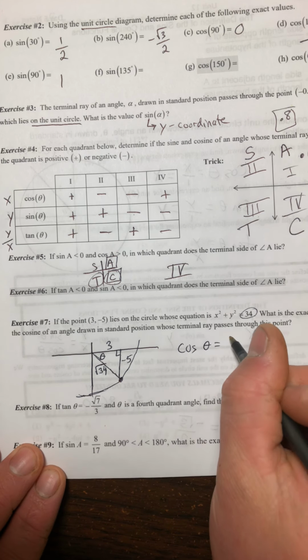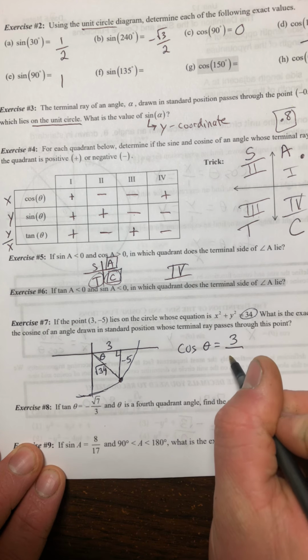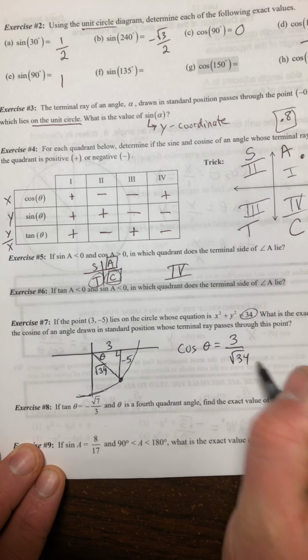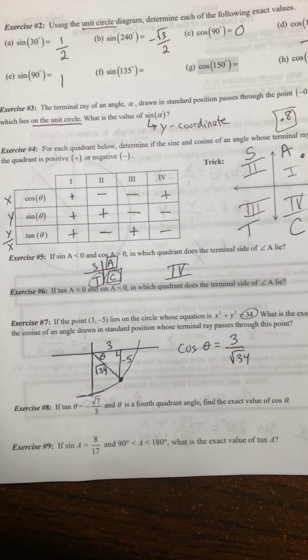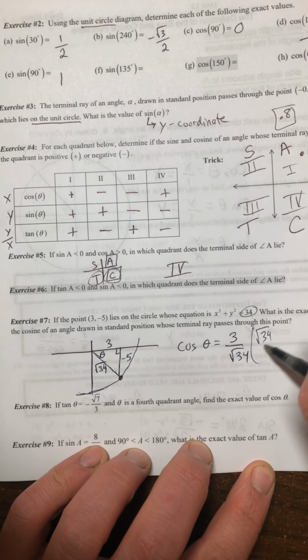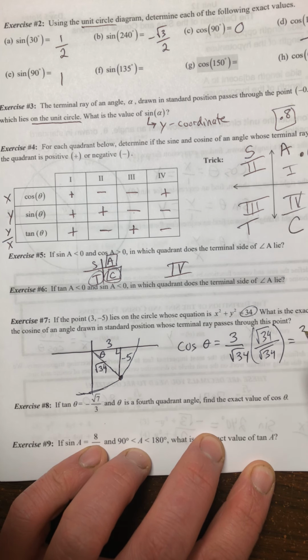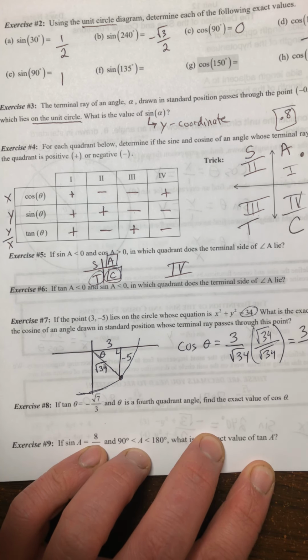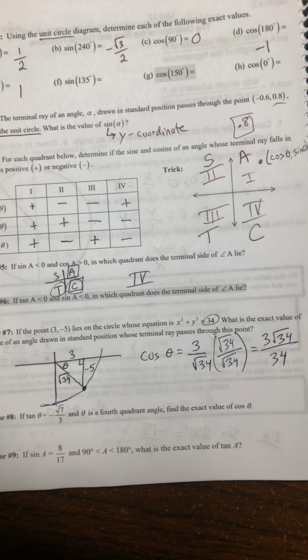Cosine, adjacent over hypotenuse. All right, make sure we get the right answer. You're technically not supposed to leave radicals in the denominator. You can multiply that by radical 34 over radical 34. That gives you 3 radical 34 over 34. Again, it wants exact. It doesn't want any decimals, so try not to simplify with decimals.